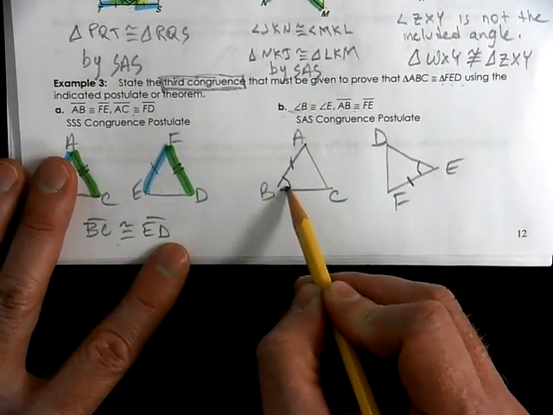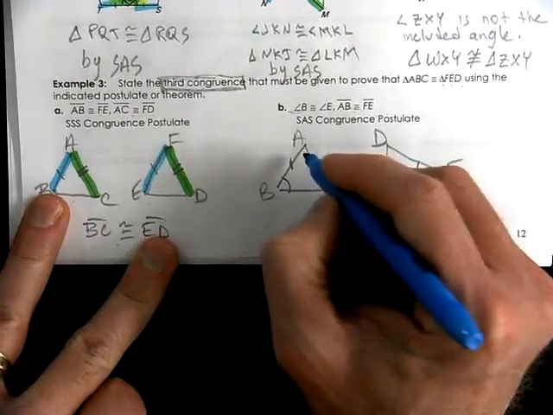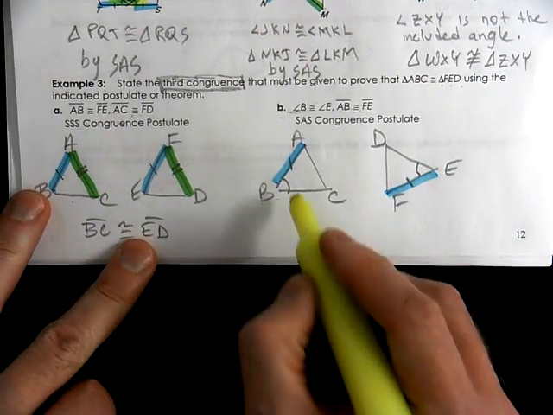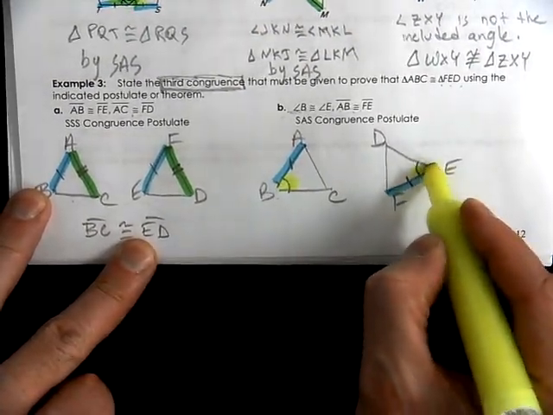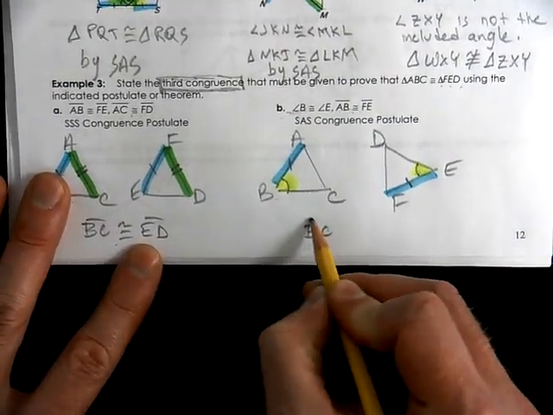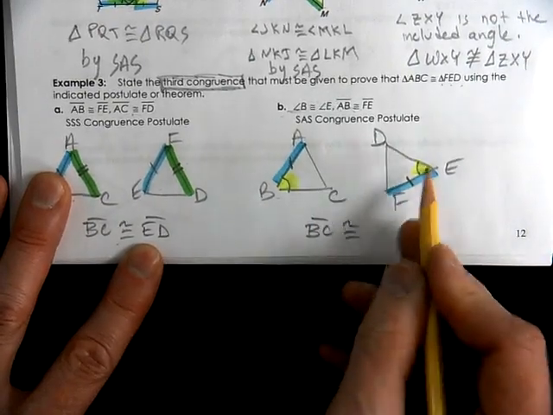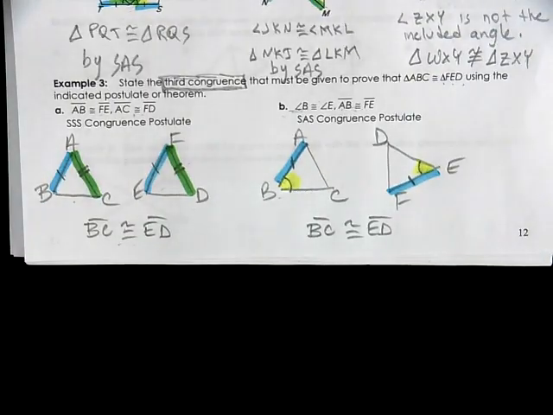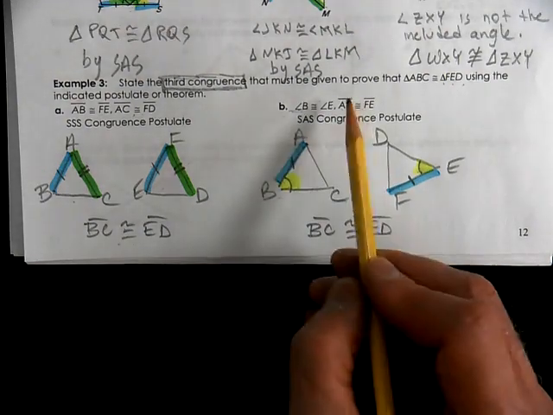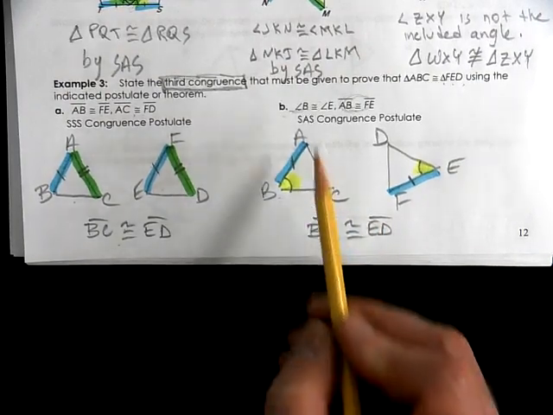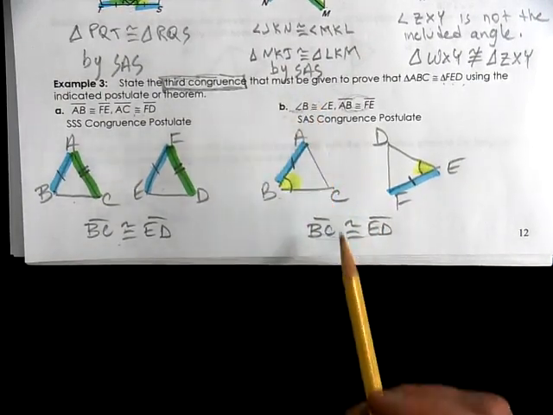We need to be sure the angle is in the middle. If you take a look, the one tick mark is in blue. The angle that we know is in yellow. So now I need my third pair of sides to be BC congruent to ED. That would be my third congruence. I have a side, I have another pair of sides, and I have my included angle. Perfect.